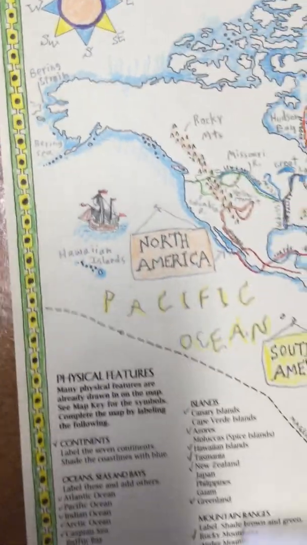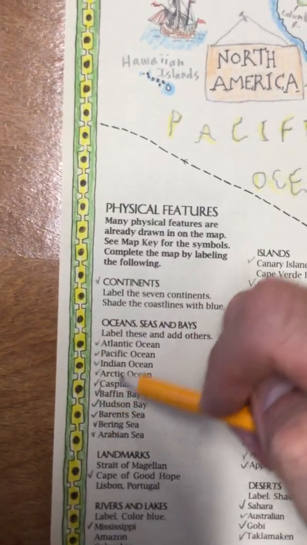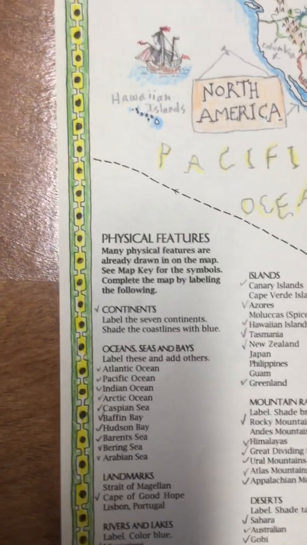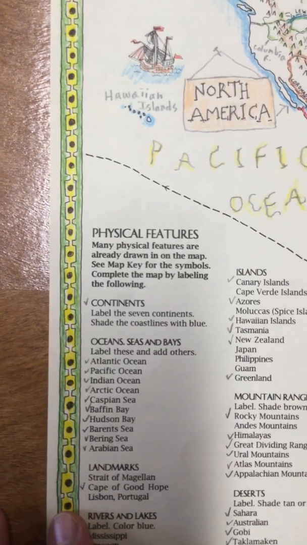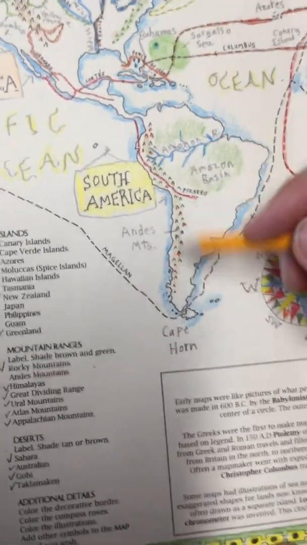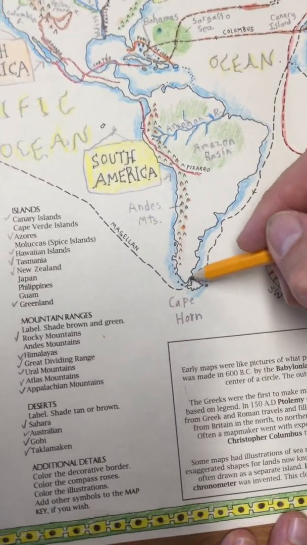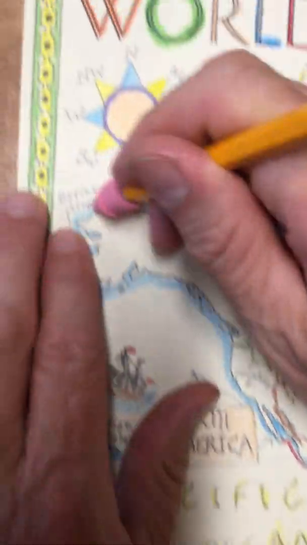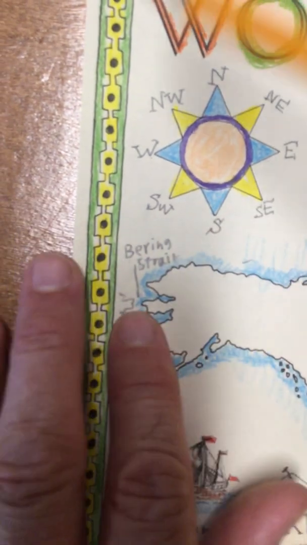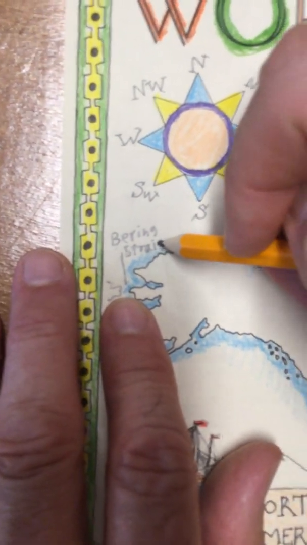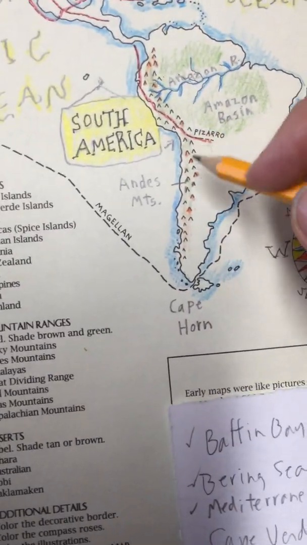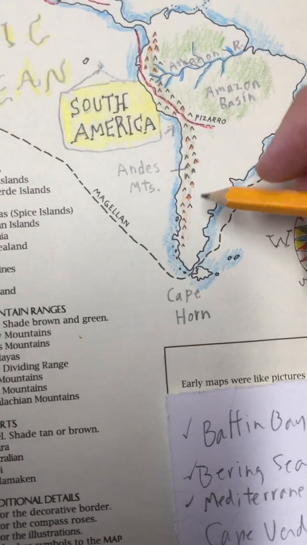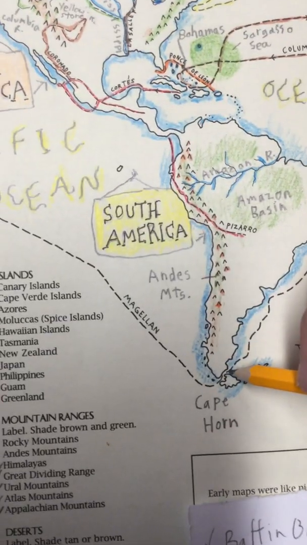All right, now we can check off Baffin Bay, Bering Sea, and Barents Sea. We have some landmarks that we should put on the map. The Strait of Magellan. A strait is an area of water between two pieces of land, and we talked about the Bering Strait. I misspelled it too while I was talking. S-T-R-A-I-T. Okay, and then we've got the Strait of Magellan, which is right in this area.